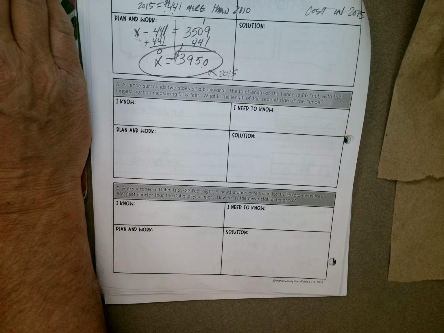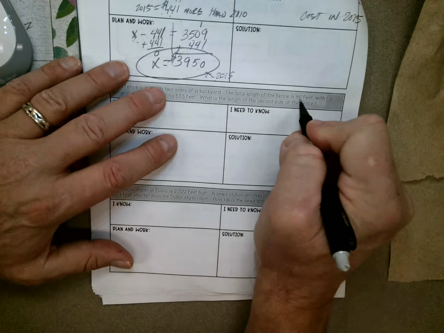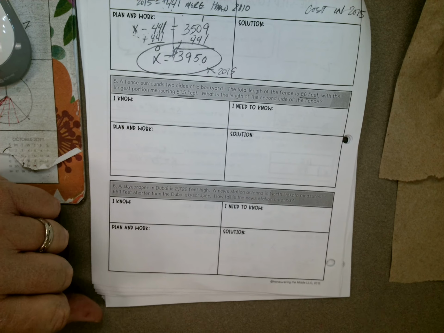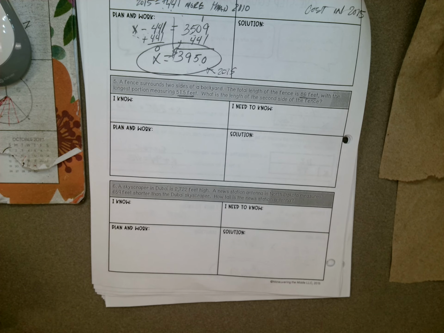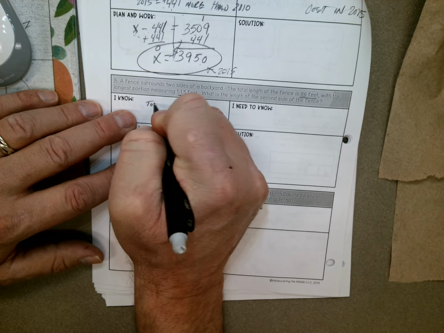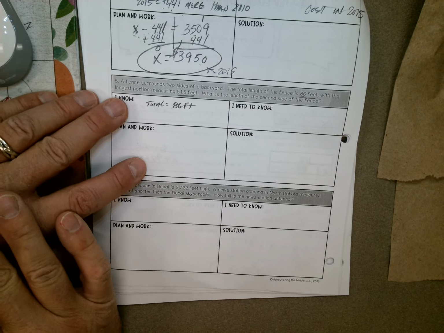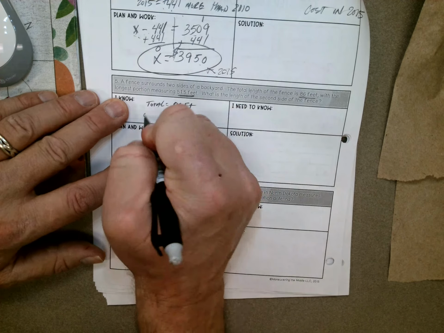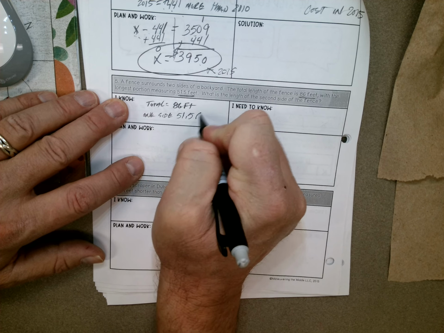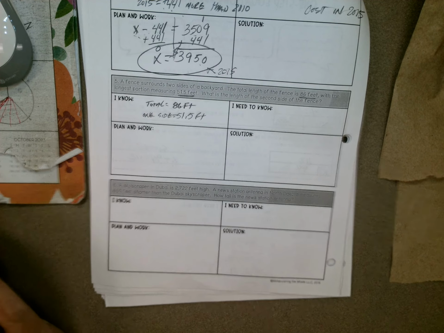A fence surrounds two sides of a backyard. The total length of the fence is 86 feet, with the longest portion being 51.5. What is the length of the other side of the fence? Okay, well, let's talk about this. So the total length, the total I know, is 86 feet. The next thing I know is one side is 51 and 5/10 feet. That's what we know. What is the length of the second side?